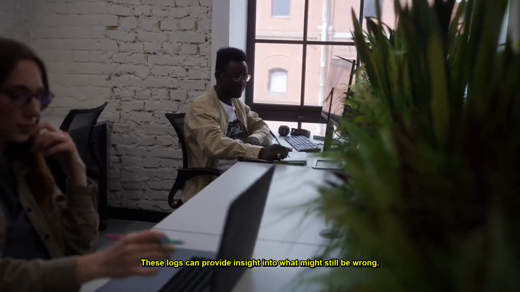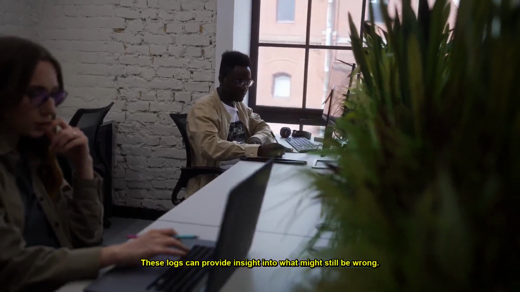In case you still experience issues, look into the Uptime Kuma logs for any error messages. These logs can provide insight into what might still be wrong. If necessary, repeat the restoration steps or consult the Uptime Kuma community for further assistance. This concludes the restoration process.